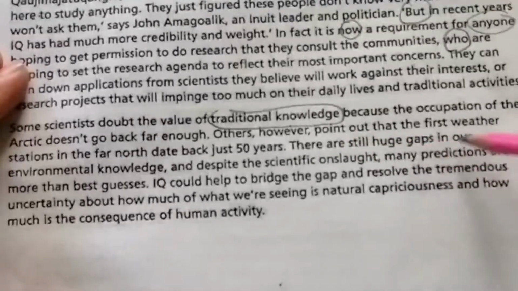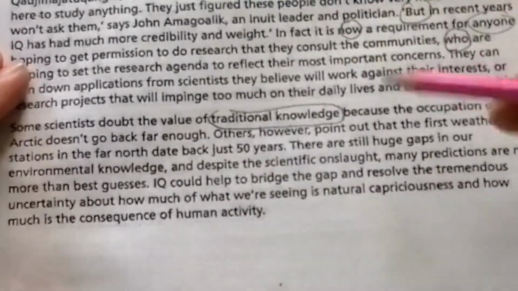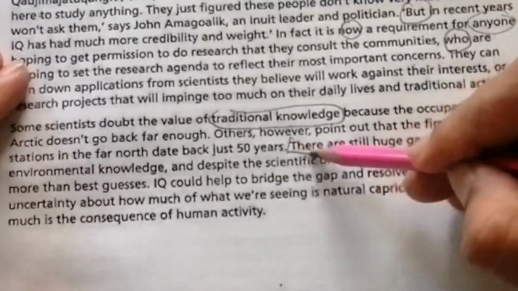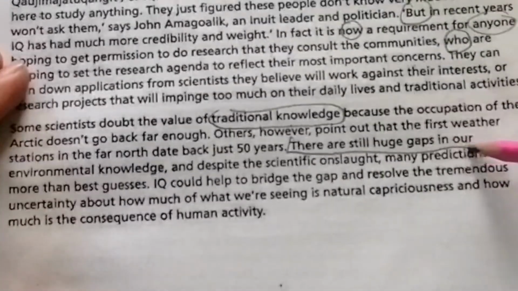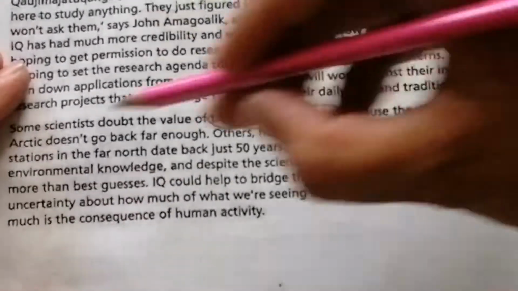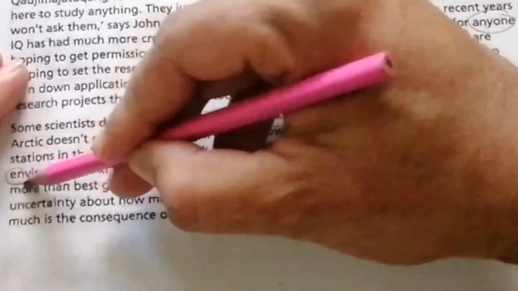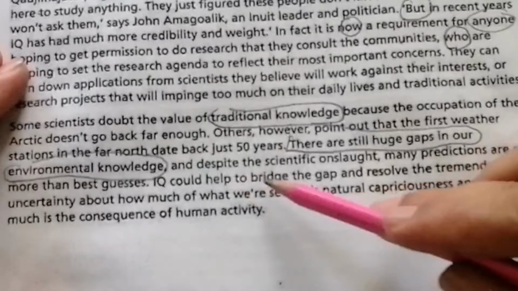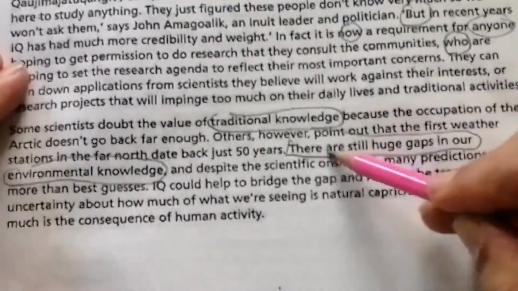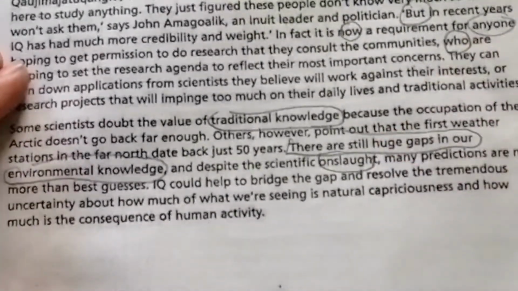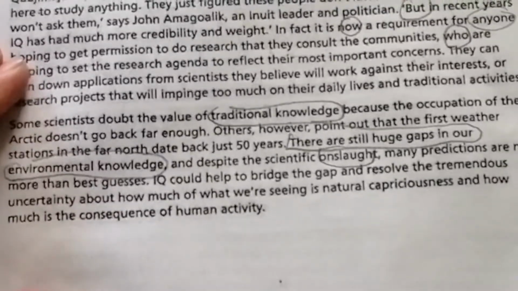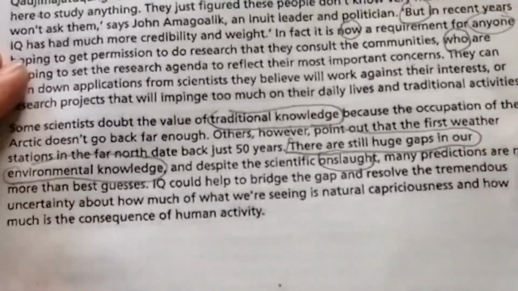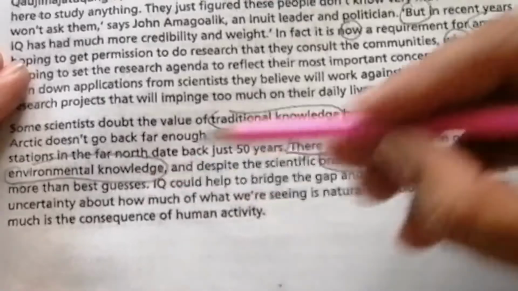There are still huge gaps in our environmental knowledge. It means that our environmental knowledge is not complete yet. And despite the scientific onslaught, meaning research, although there are many scientific researches, many predictions are no more than best guesses.